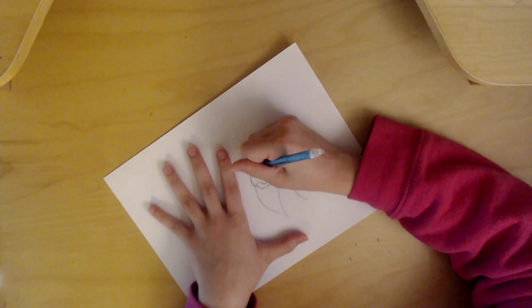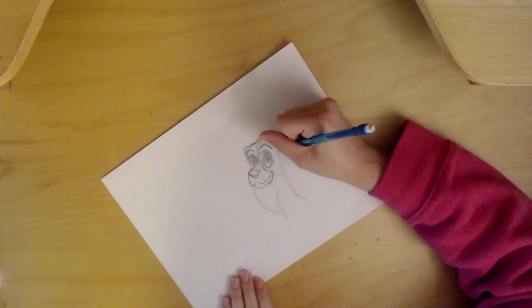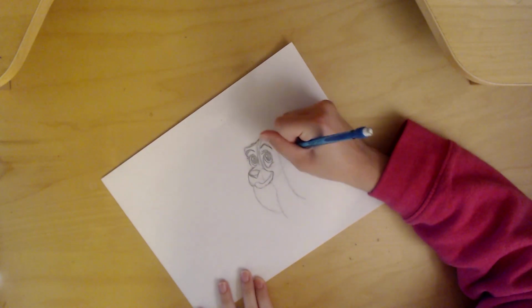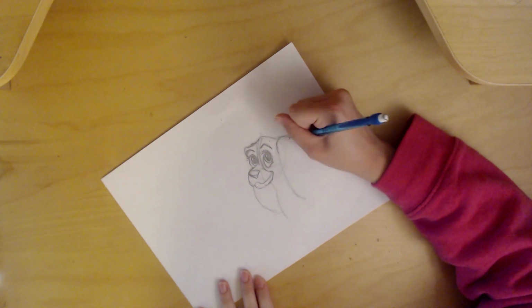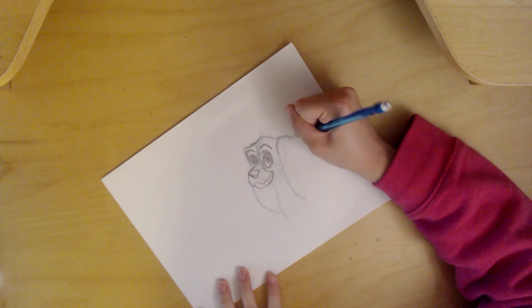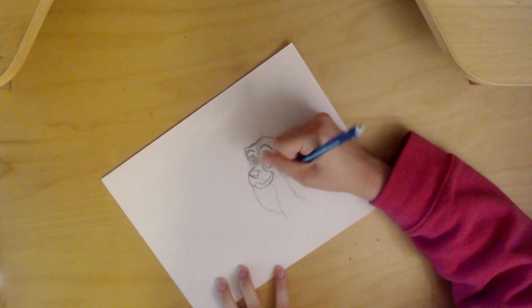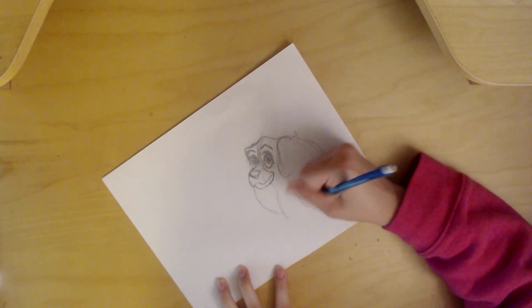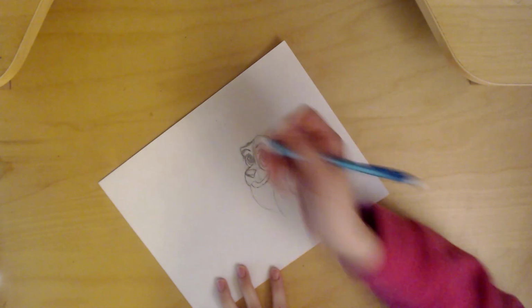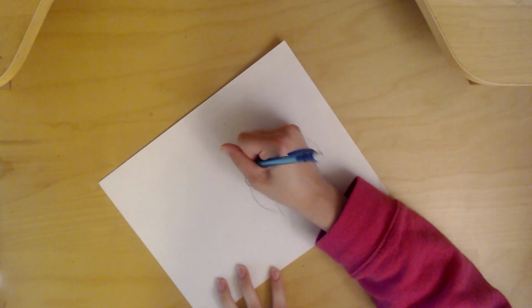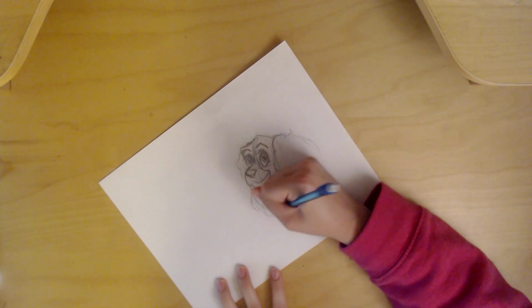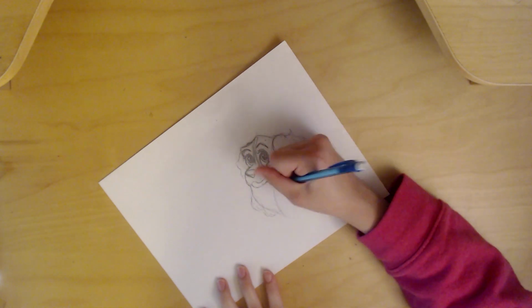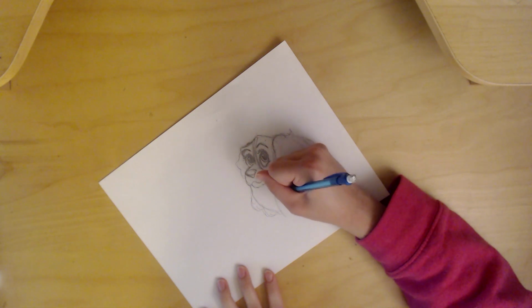Now we have her ears. So those are very furry. You kind of just want to start with some loose lines, you know. Just lots of curves, maybe make it curve out a little bit. And then obviously over here. Just like that. Now her neck comes down, and then obviously she has her collar.